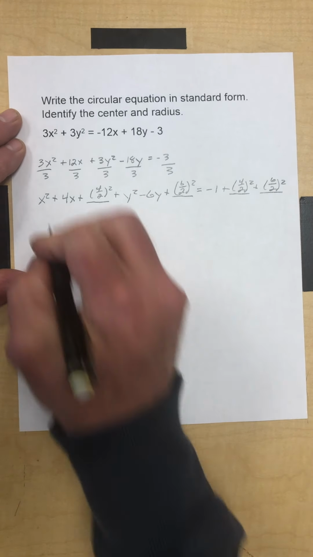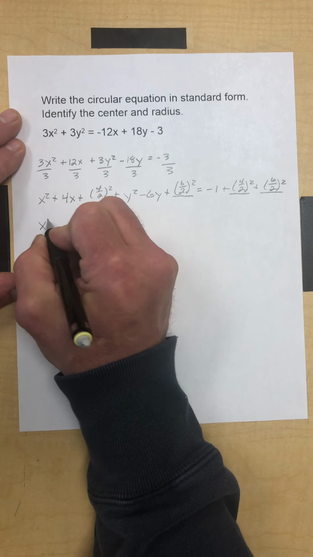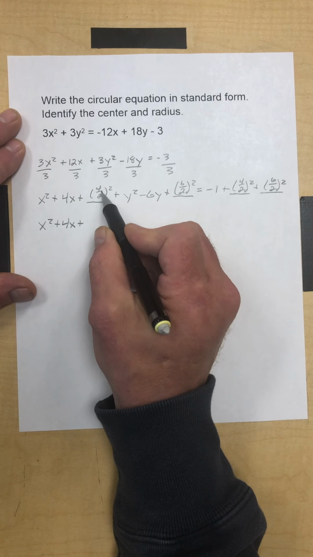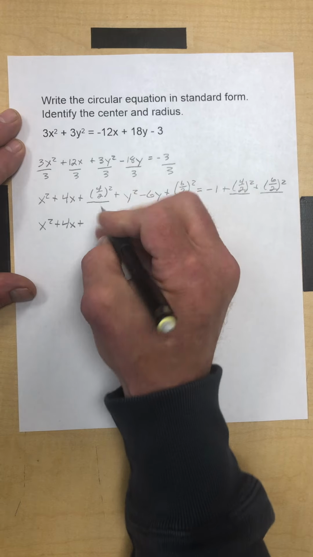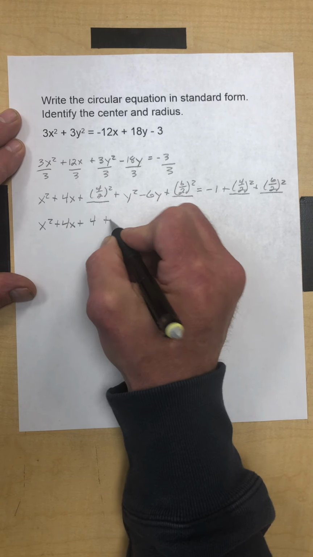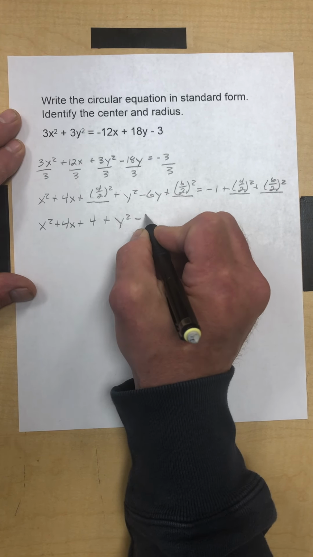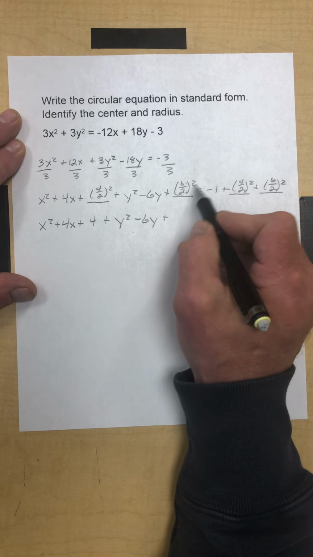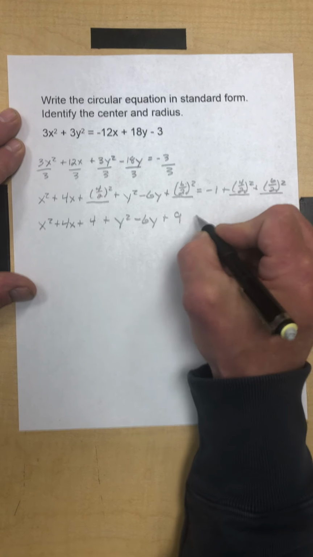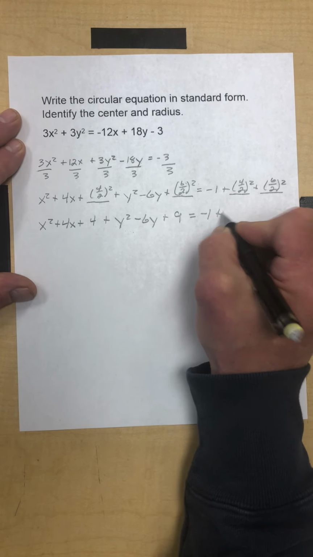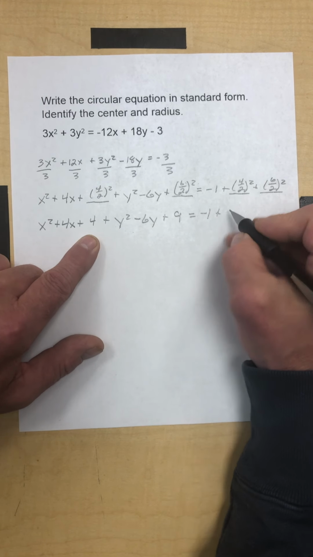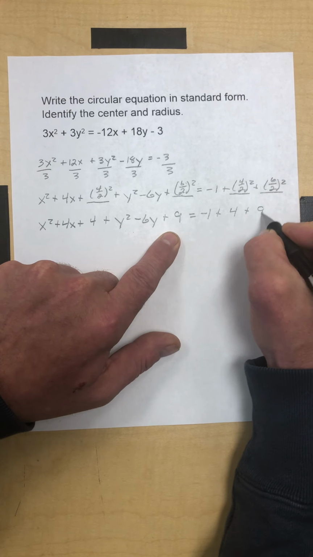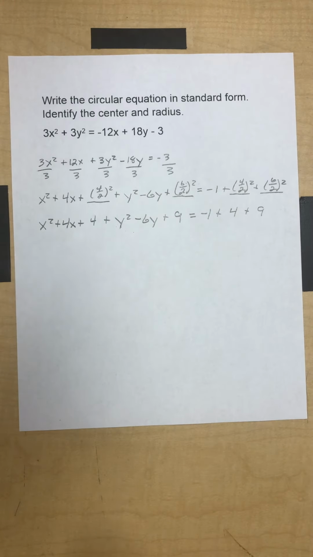Okay. So let's see, x squared plus 4x plus 4: 4 divided by 2 is 2, 2 squared is 4, so that's a 4. Okay, let's see, what do we got here? 6 divided by 2 is 3, 3 squared is 9. Okay, so this guy was 4, and this guy was a 9. Okay, all right, so let's factor.